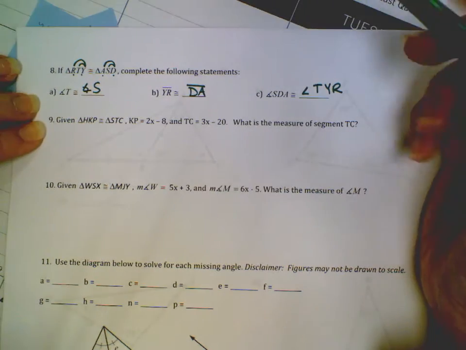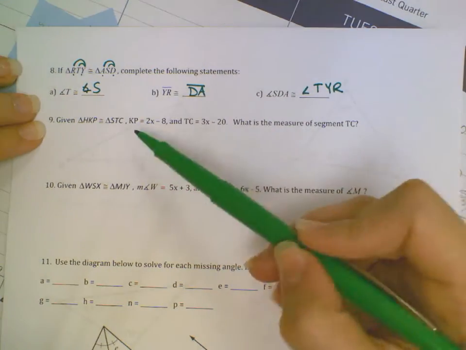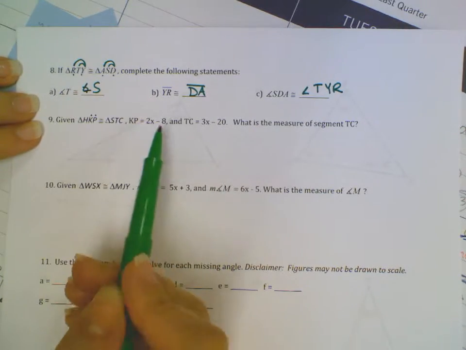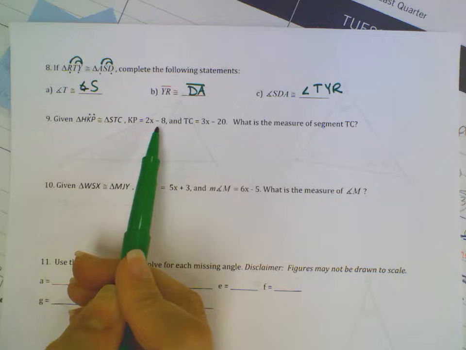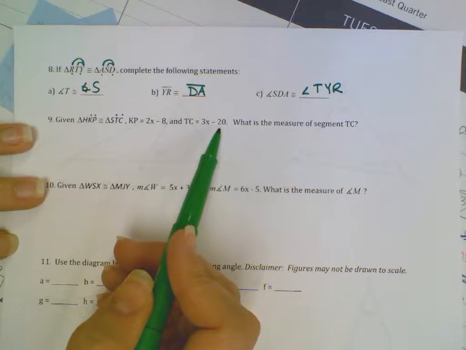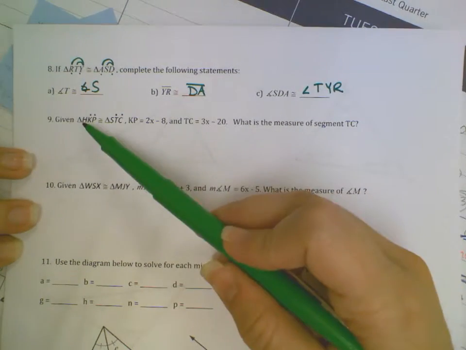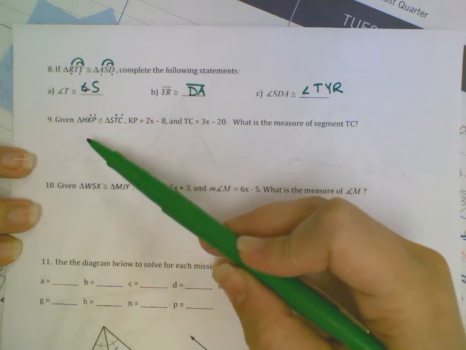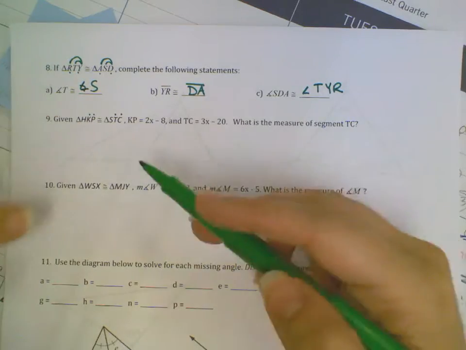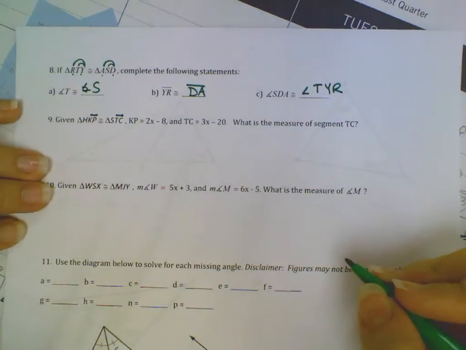Now it says, given that triangle HKP is congruent to triangle STC, KP, so that's second and third, is equal to 2x minus 8. And TC, which is also second and third, is equal to 3x minus 20. What is the measurement of segment TC? So, if they're both taking place in the same position, those are the corresponding parts of those triangles, then I know that KP and TC will be congruent to each other.